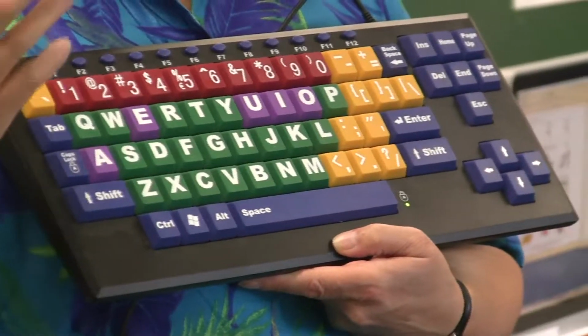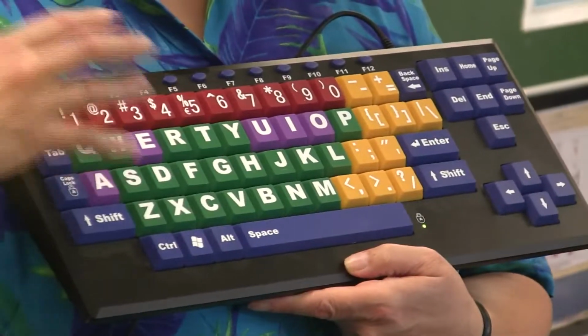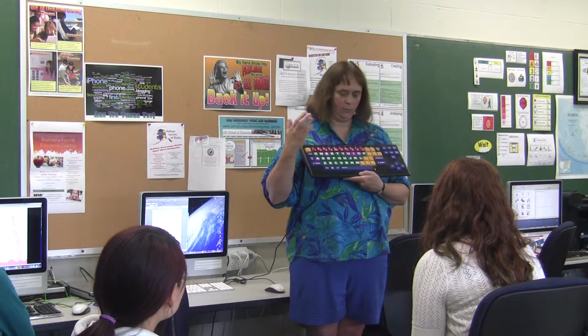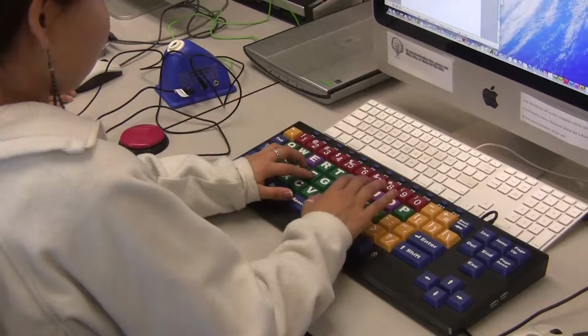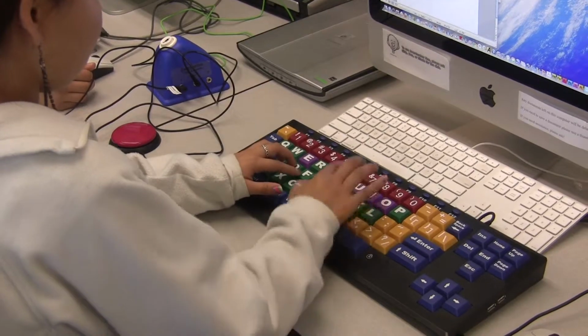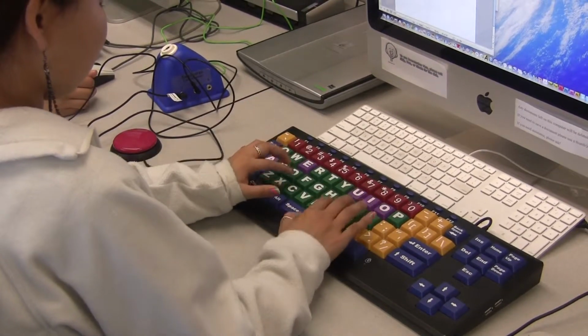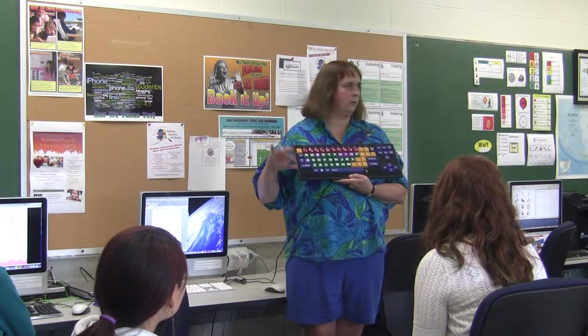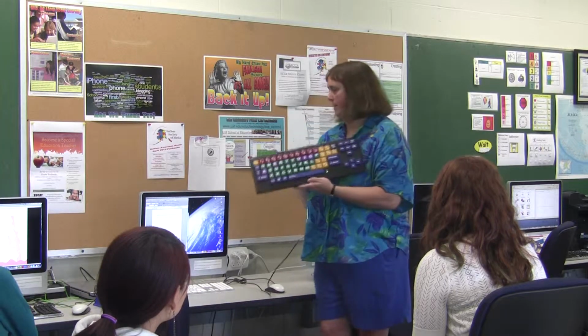So it helps kids distinguish between keys, and you can say it's a purple key, find the vowel E, and they can work on that. This is for those students who don't have fine motor control, and it helps them find the keys on the keyboard.